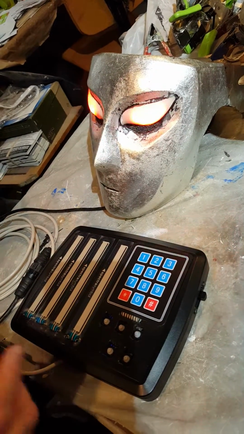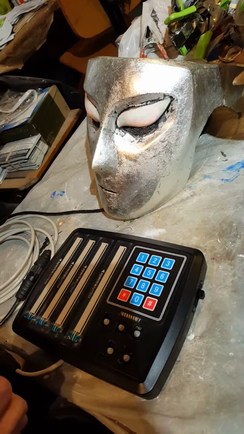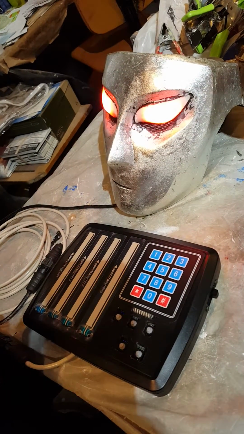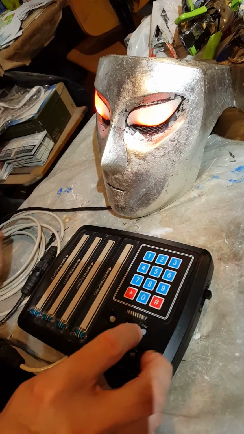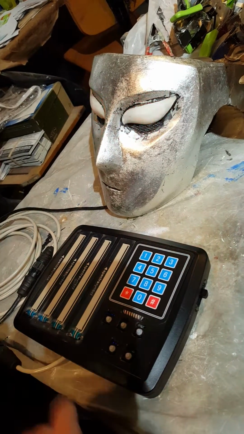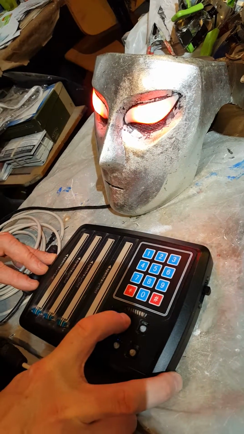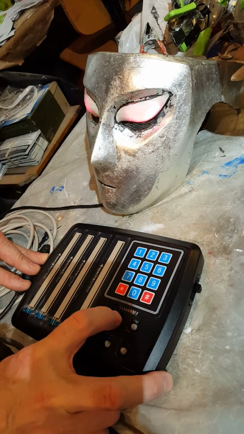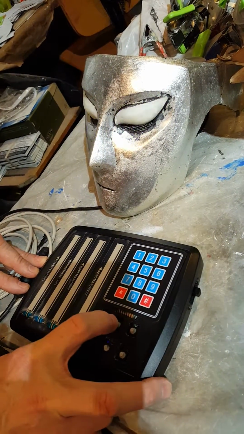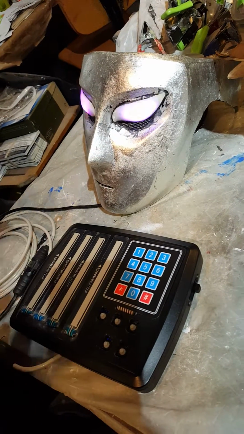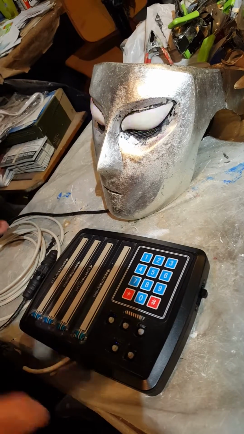But it will continue. You can think of the strobe button as something like an auto fade in and out, where it's just going to keep doing that. But it has its own rate setting. If you want to hit random color at any time, you just hit the button. The random will always change both eyes the same.